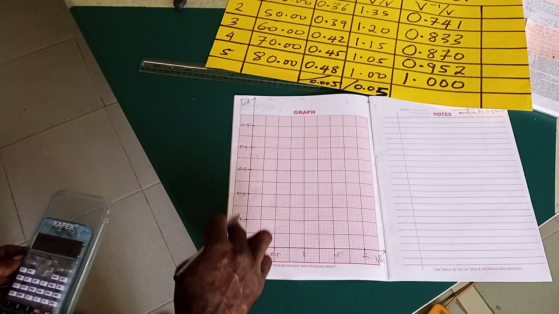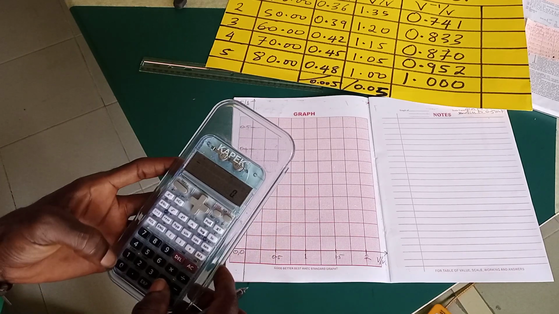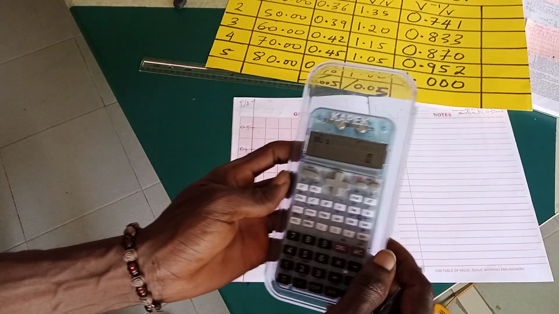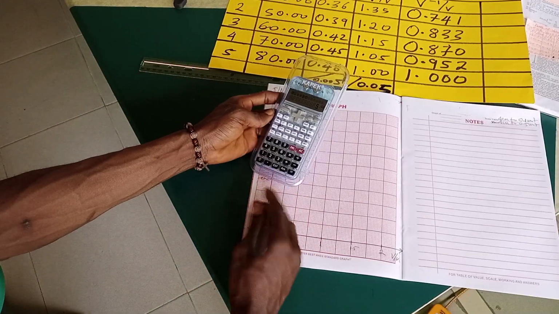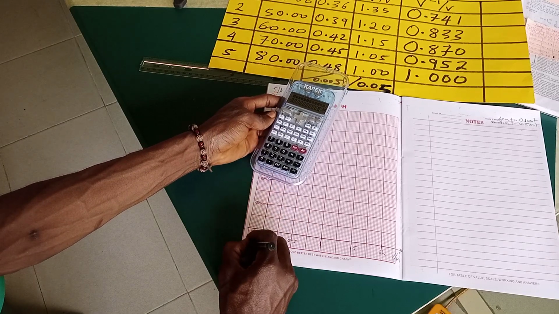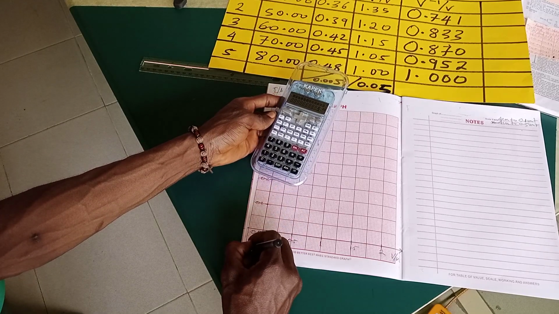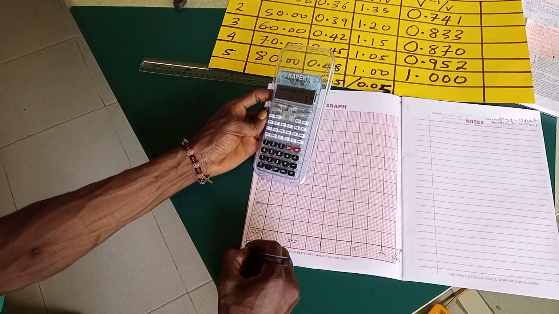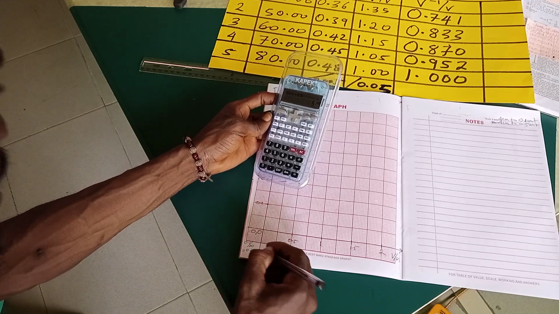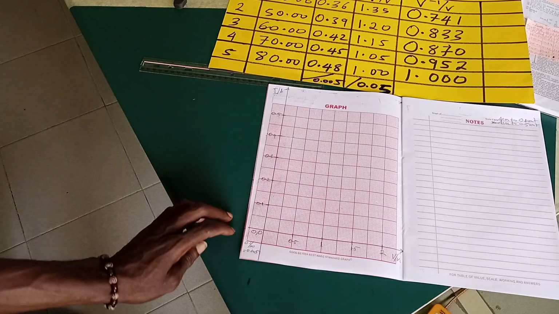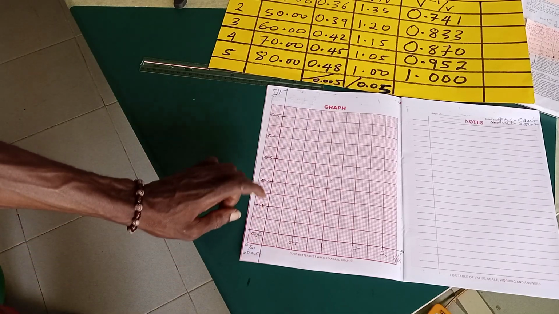So on the vertical axis, we say 0.1 divided by 20, and that will give us 0.005. It means the value for each small box here is 0.005.